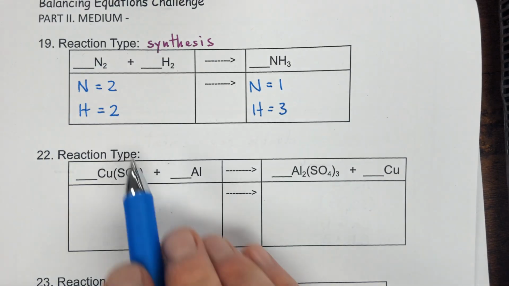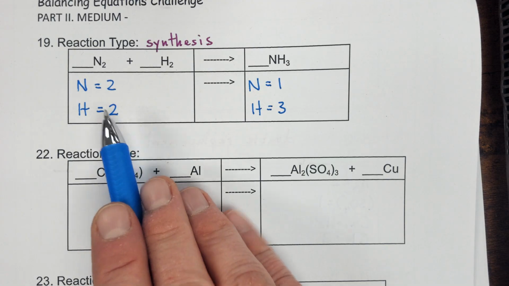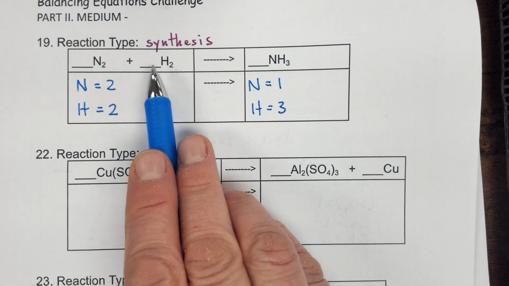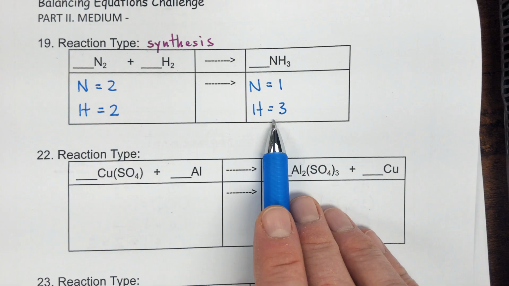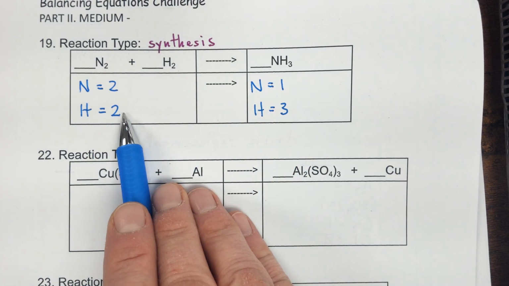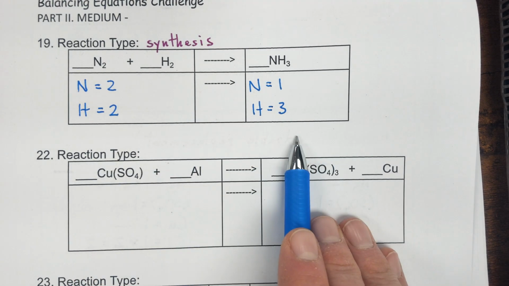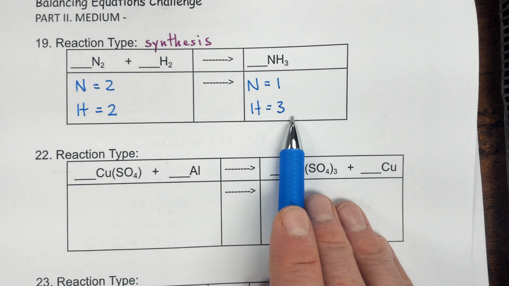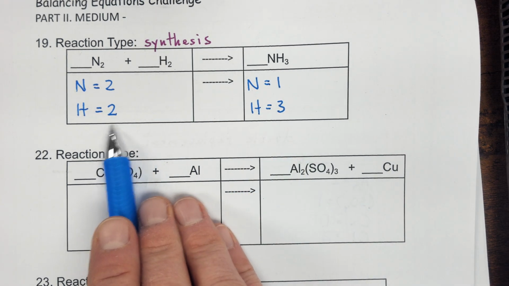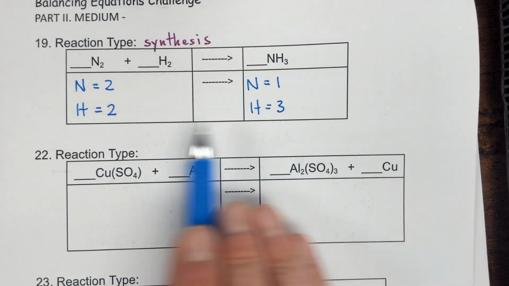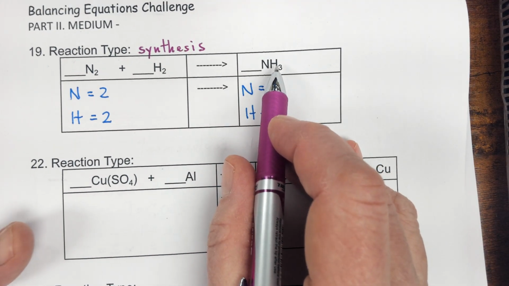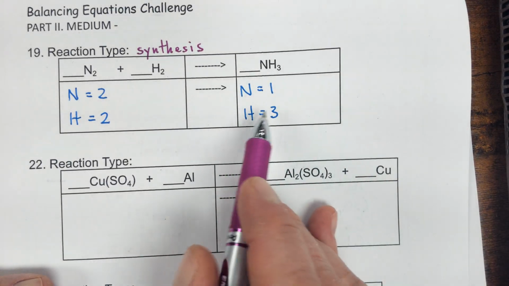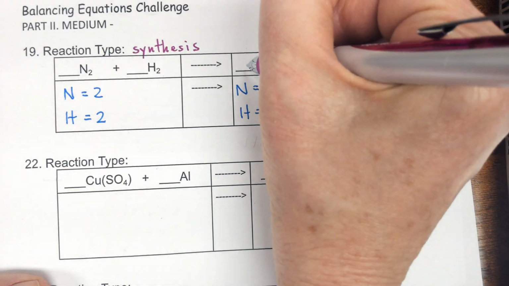All right, so what I meant about the common multiple is that there's no number that I can multiply h by that will make it 3, unless it was 1.5, but I'm not allowed to do that. But what I can do is look for something that both of these numbers divide into, or I can multiply them times each other. So 2 times 3 is 6. So what I want to do is get the hydrogen to 6 on both sides of the equation. So I'm going to change it over here first, because I always change compounds first. And that means I'm going to put a 2 in front of nitrogen.